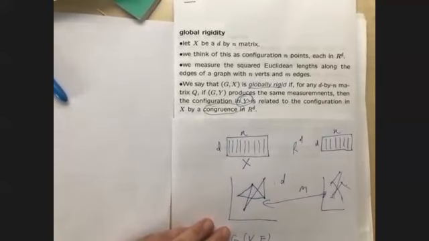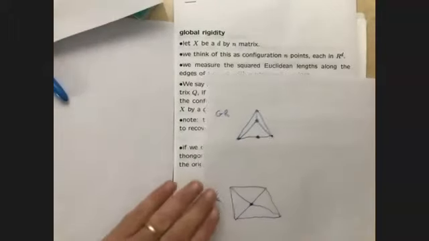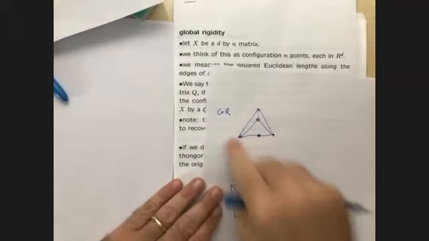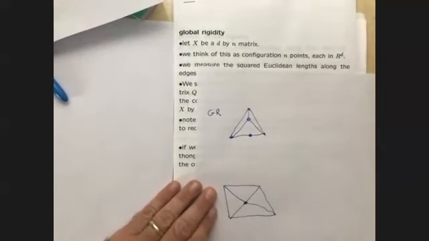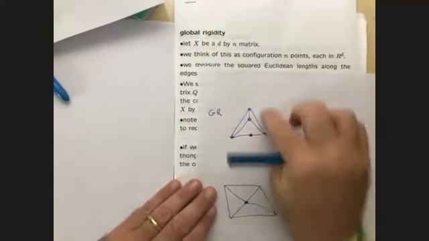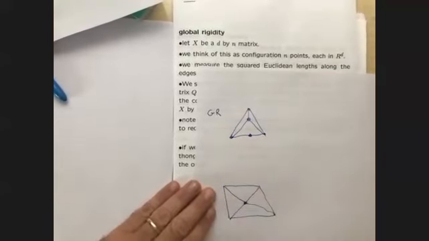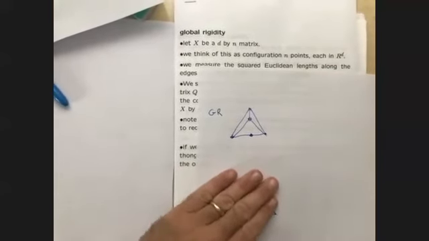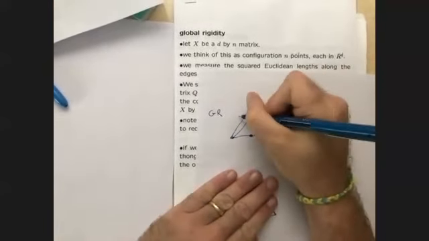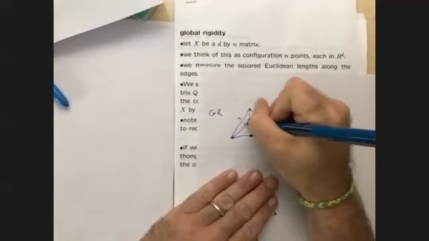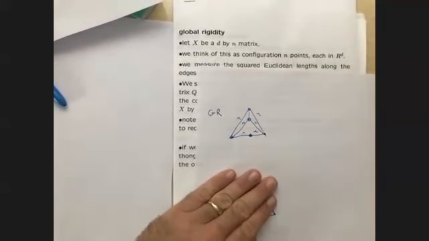Good question. Okay, so here's in 2D some very simple examples. Here is a drawing in 2D, and this is a graph and there's a configuration, and this is globally rigid in 2D. There is no other thing you can do to get these lengths, whatever they are, some number here, some number here, other than translation, rotation, and reflection. You'll have to just trust me on that.